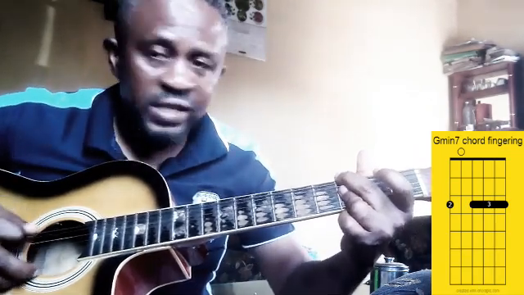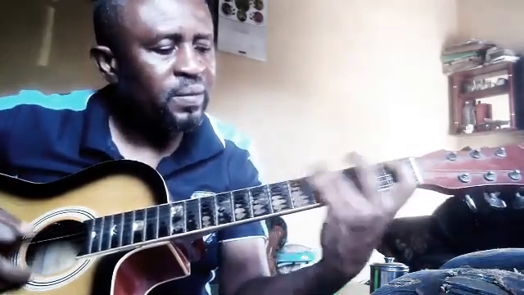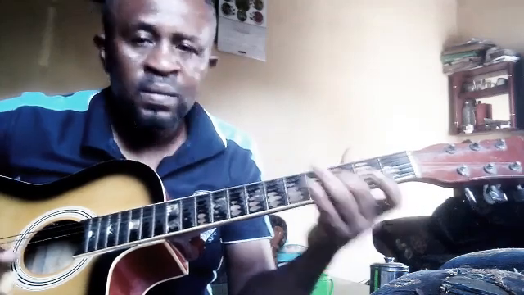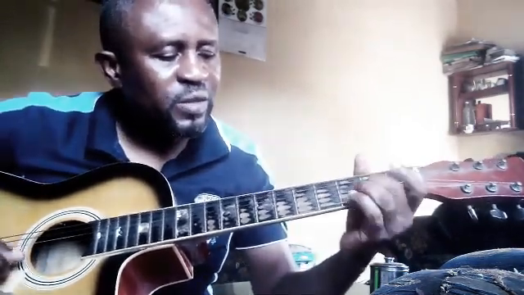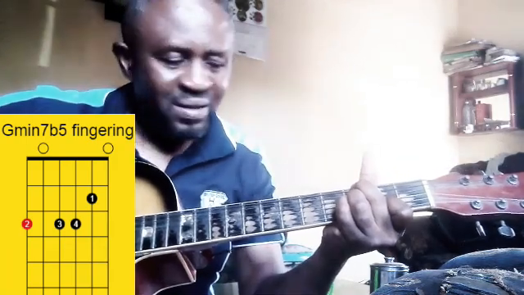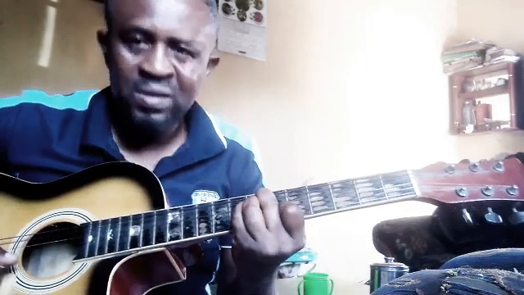For instance, we had our G minor 7 played like this. So the question is, where is our 5th? So from our calculation, this is our 5th. So we need to flatten it. That means we need to flatten it to this point. Then we'll be having a shape like this. So this is our minor 7 flat 5. And don't forget, these shapes are movable. So if we have our G minor 7 flat 5, G sharp minor 7 flat 5, A minor 7 flat 5, and as you move, so on and so forth.